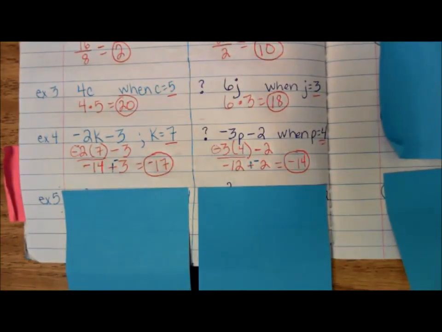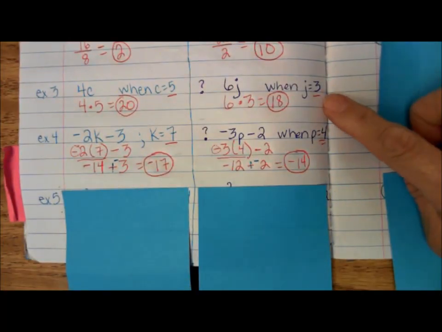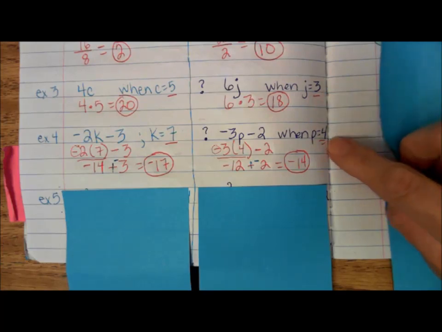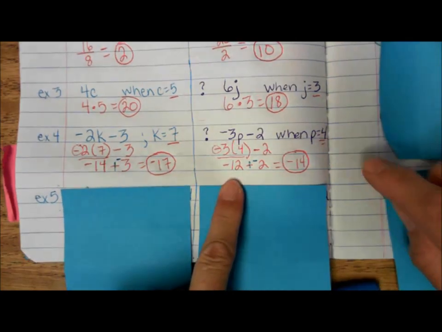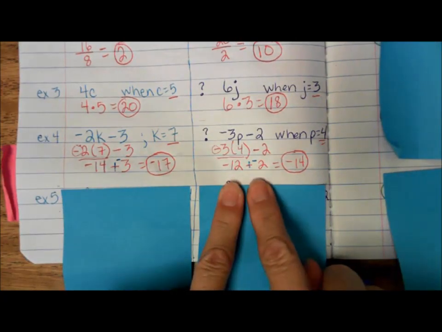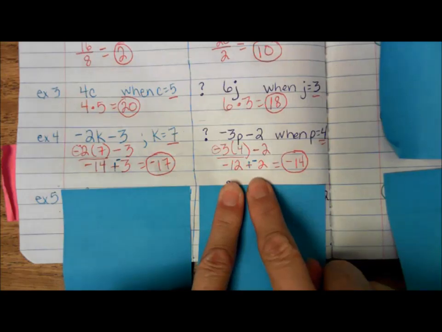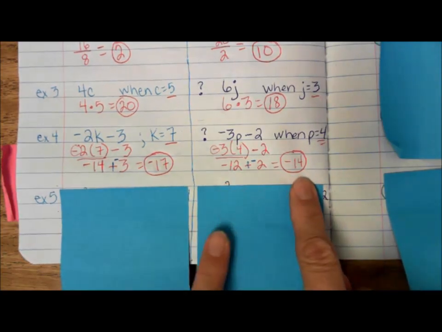All right, let's see how you did. We plugged in 3 for j, so 6 times 3 gives us 18. And then we plugged in 4 for p. Order of operations, you've got to multiply before you subtract. So negative 3 times 4 is negative 12. And then minus 2. Add line, change the sign. Got 2 negatives, 2 of the same sign, add and keep the sign. Yep, negative 14.